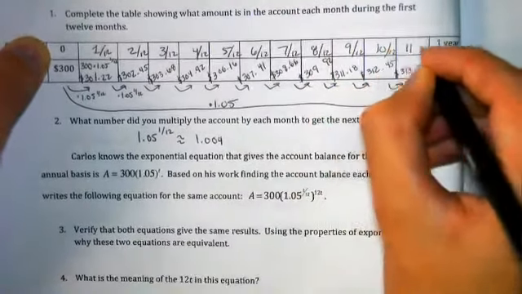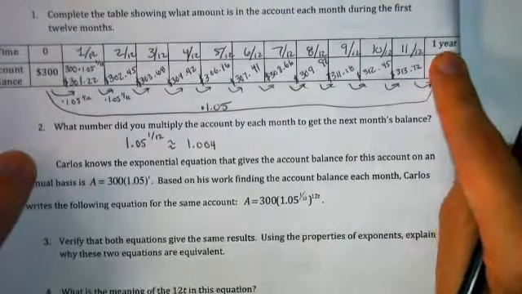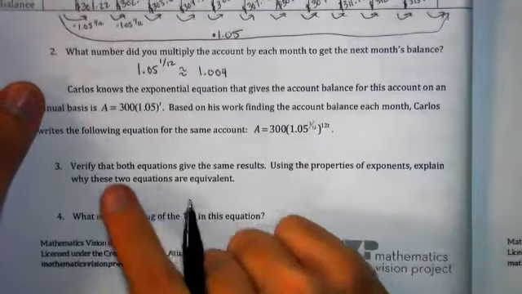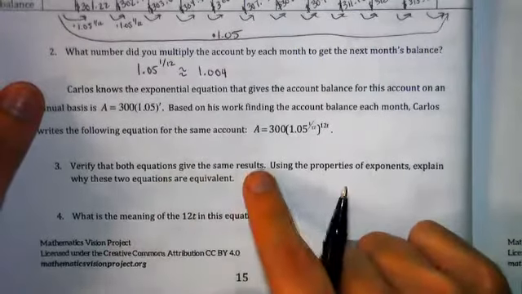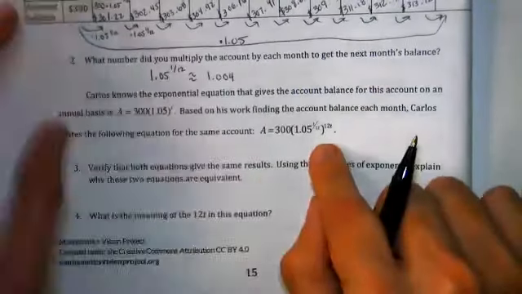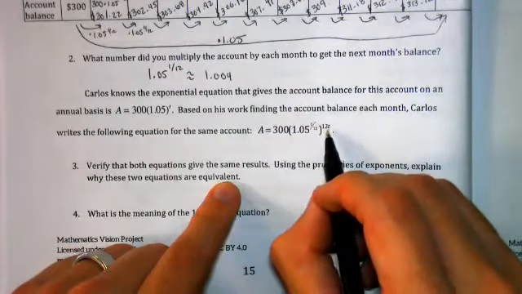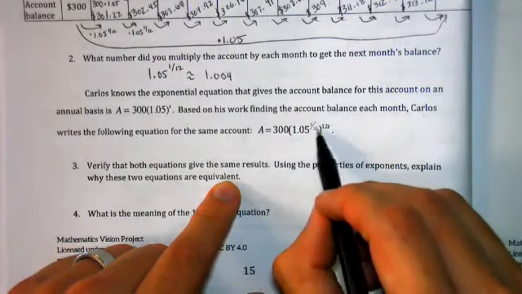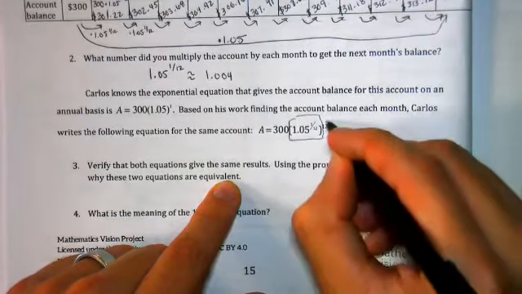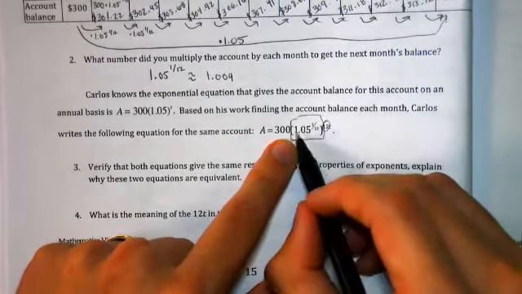9/12, 10/12, 11/12, and then this would be 12/12, which is 1 full year. Okay, and that means to verify that both equations give the same results, using the properties of exponents to explain why these two equations are equivalent, we can use the properties of exponents to say that if I'm taking this right here and I'm multiplying it 12 times, that's the same as 1 full 1.05.